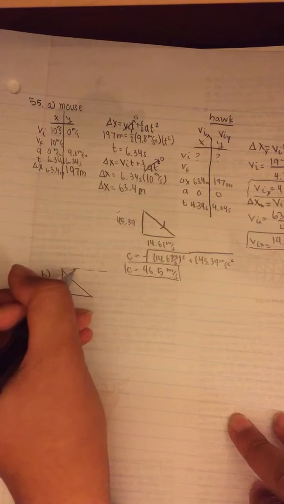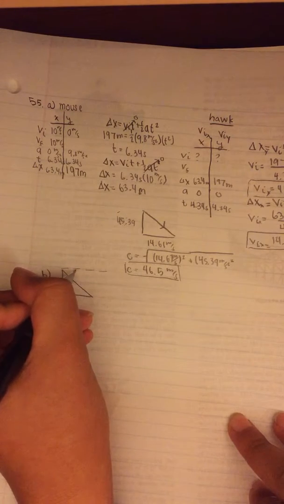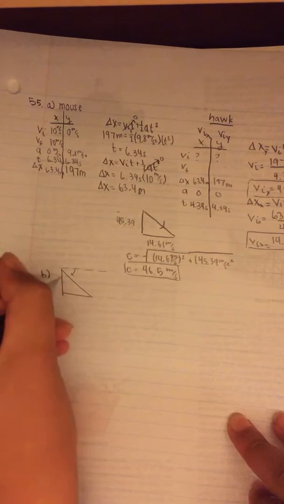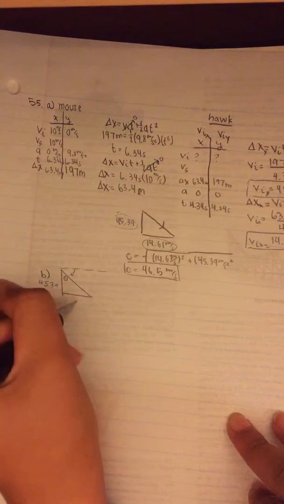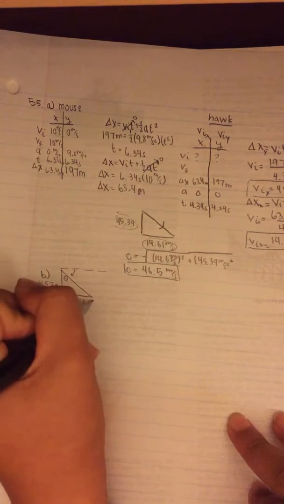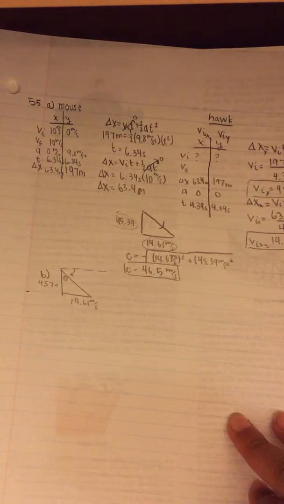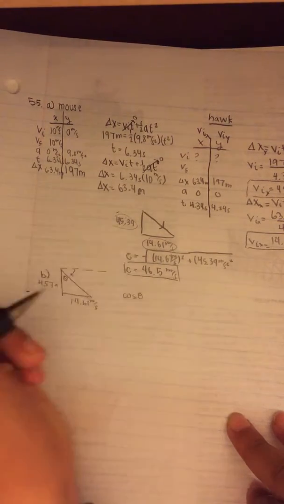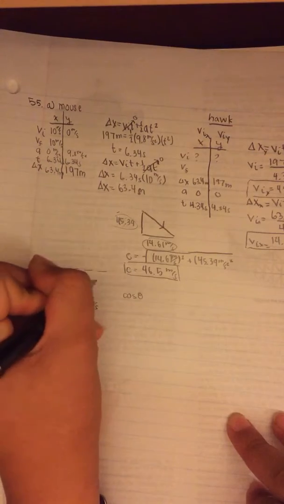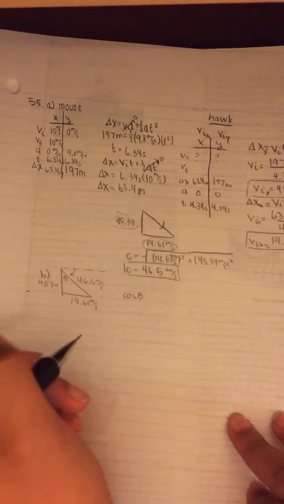So anything below this is going to be considered negative. So this is theta, and then we can use the same measurements from over here that we used. So we do 45.39 and 14.61 meters per second. So then I used cosine theta, and I also used 46.5 meters per second, which we solved for here.